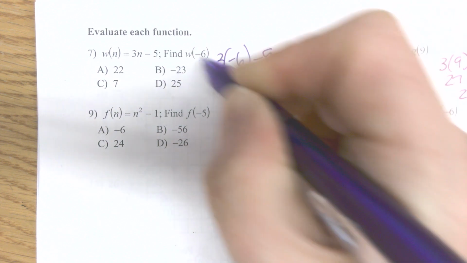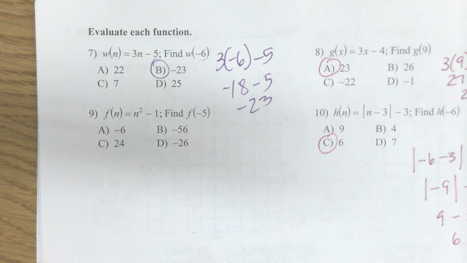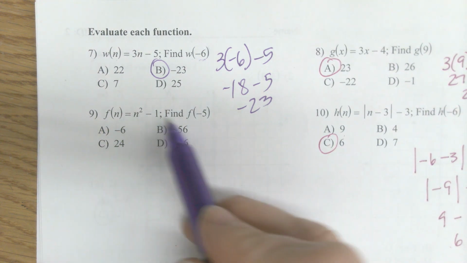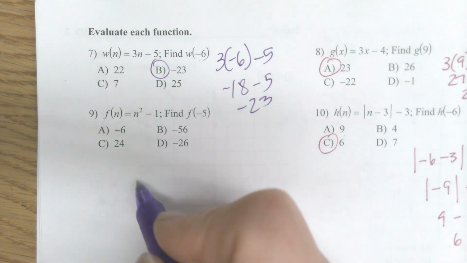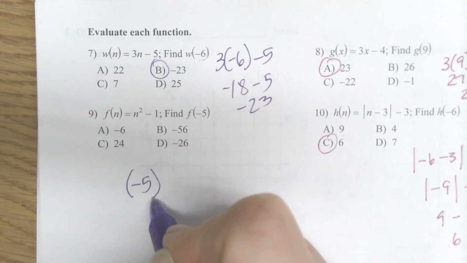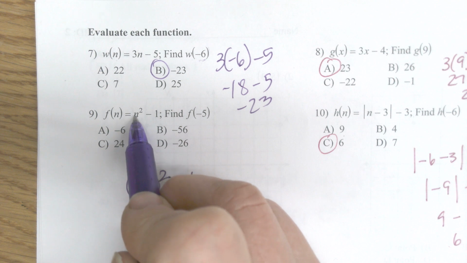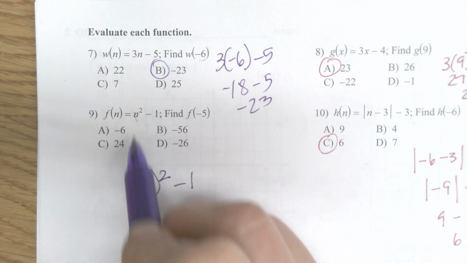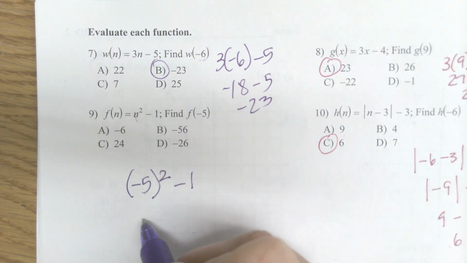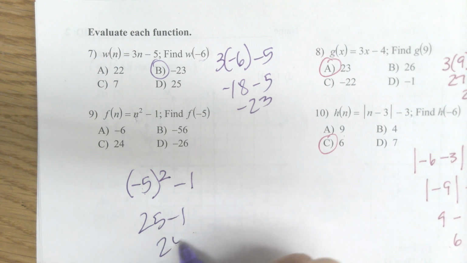If I have a negative and I'm squaring it, make sure that you put your negative in parentheses before you plug it in your calculator, but this means I take n and replace it with -5. That's -5 times -5, 25 minus 1, or 24.